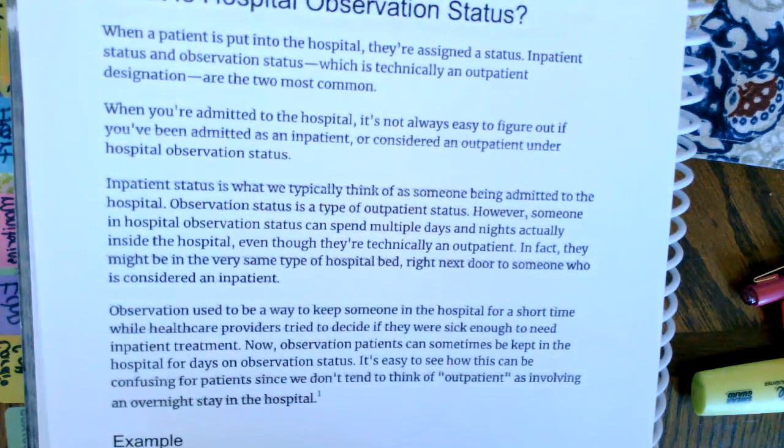Observation used to be a way to keep someone in the hospital for a short time while healthcare providers tried to decide if they were sick enough to need inpatient treatment. Now, observation patients can sometimes be kept in the hospital for days on observation status.